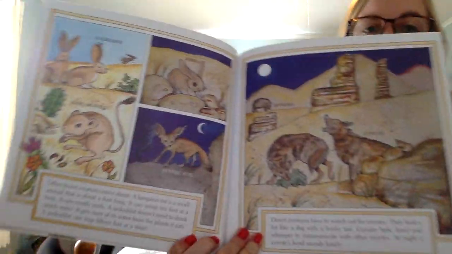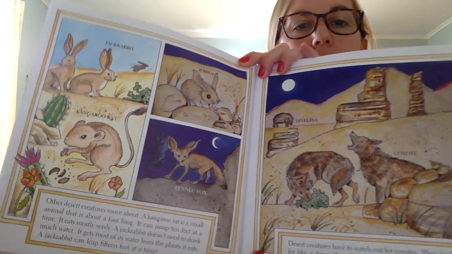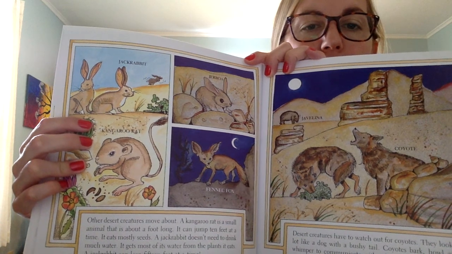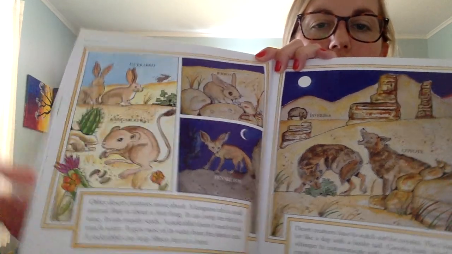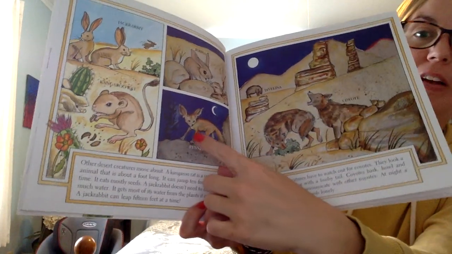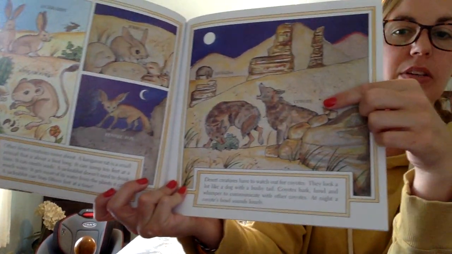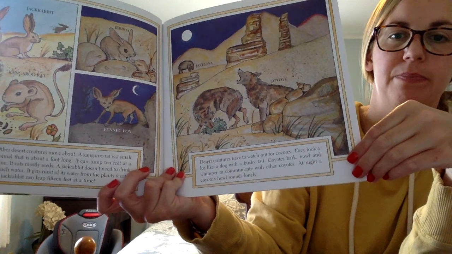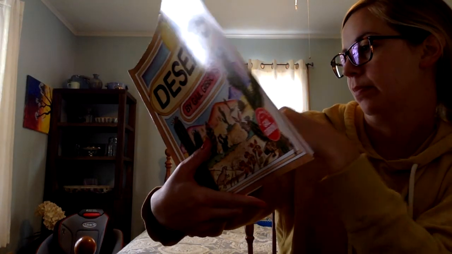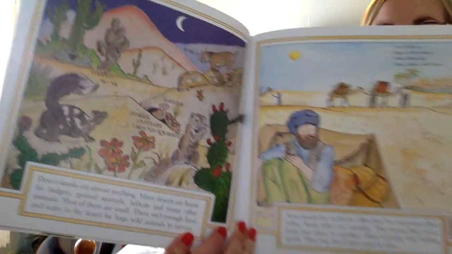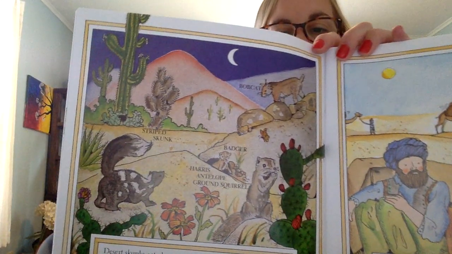And here are some other desert creatures. I see some rabbits, some little mice, a kangaroo rat. He jumps. Fennec fox. We actually have a fennec fox at our zoo. And we have coyotes. A couple more animals.